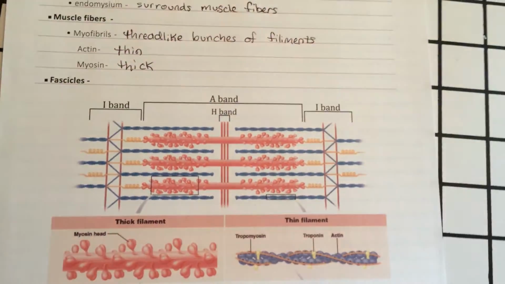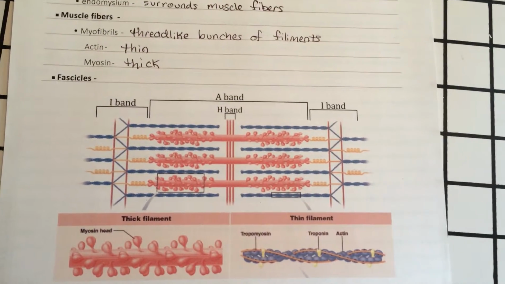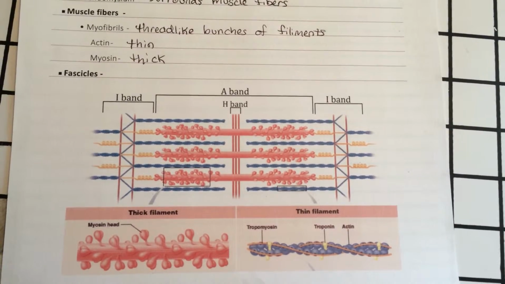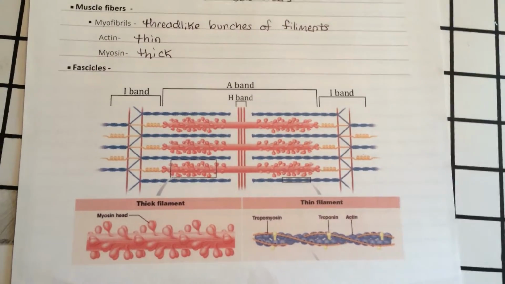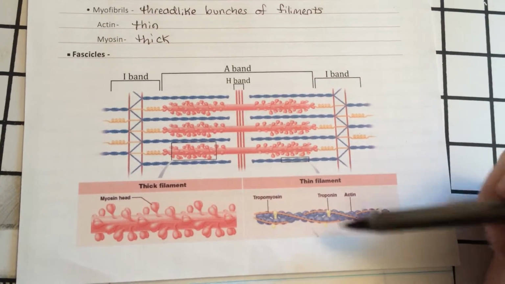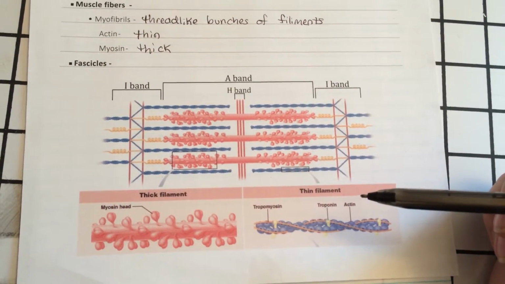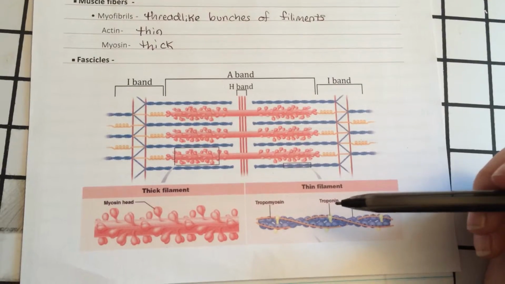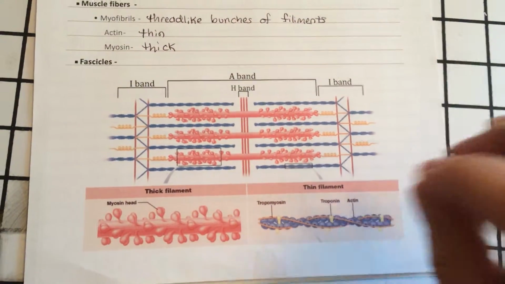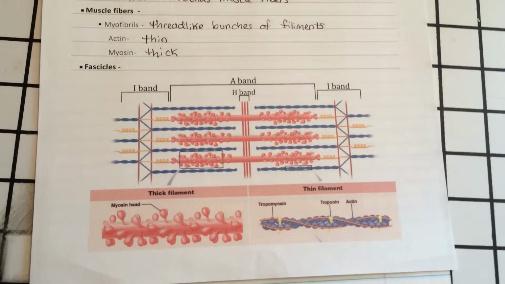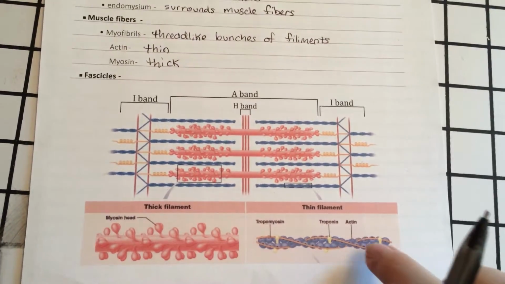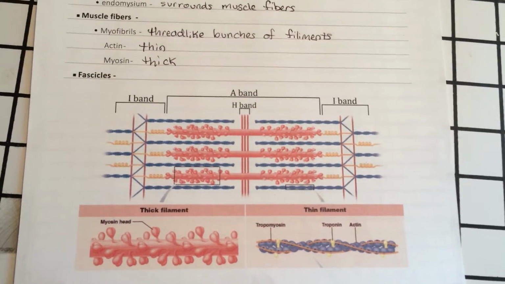And I will attach a YouTube video link in the email that I'm going to send you to explain this process of how the binding sites appear on the actin so that the myosin head can attach to the actin.